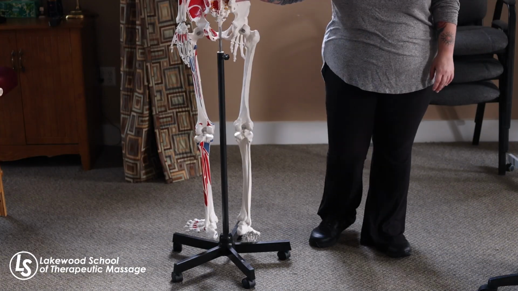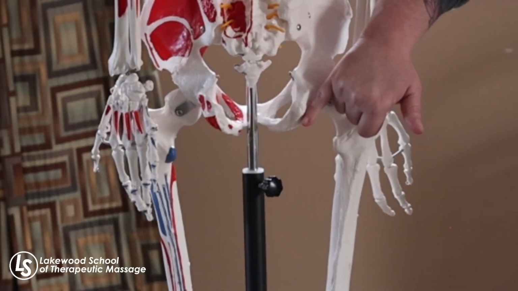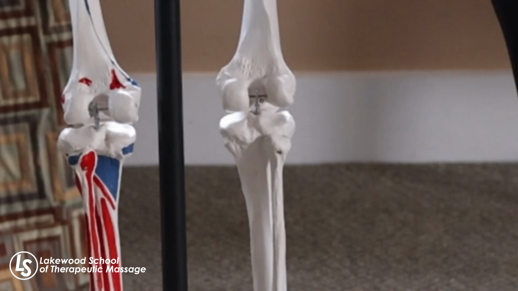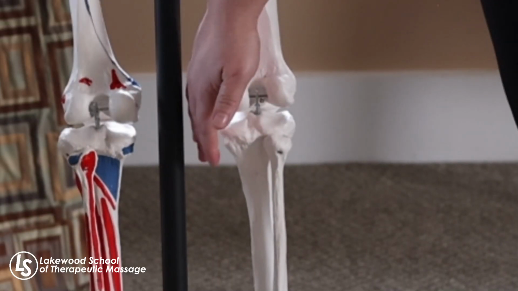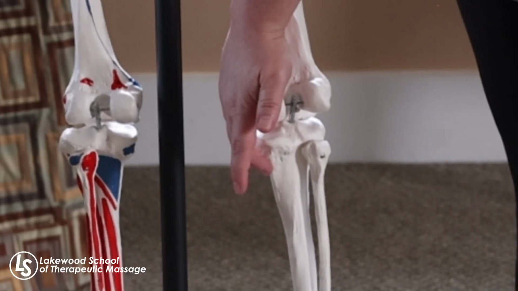And then finally you have the semimembranosus. Its origin is the ischial tuberosity. So we are going to be on the lateral side of that ischium there. Its insertion is the medial proximal tibia. So we're going to be towards the top on the medial side of the big tib here.